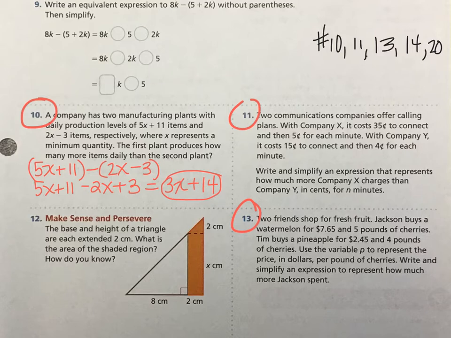The key idea coming out of number 10 is that you have two manufacturing plants, each represented by an expression, and you want to know how many more items the first plant produces than the second. How many more indicates that you will be subtracting those expressions. So you can see after I wrote the subtraction of the two expressions that I distributed the subtraction sign to each term inside the second expression. And then I simplified by combining my like terms. So the first plant produces 3x plus 14 more items than the second plant. Now go on and try number 11. Again, pause the video while you try it, and then come back and check your answer.